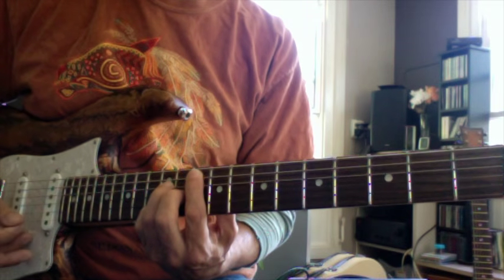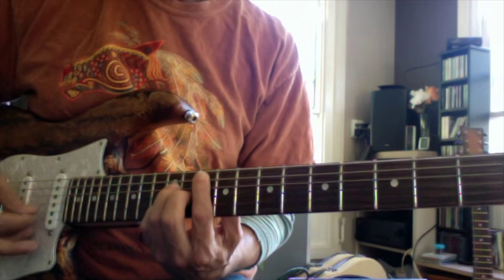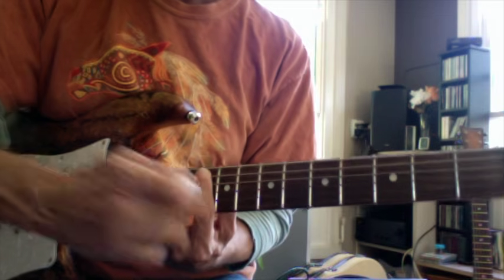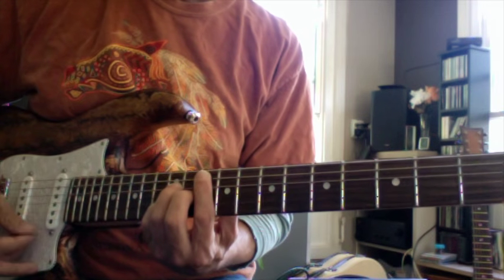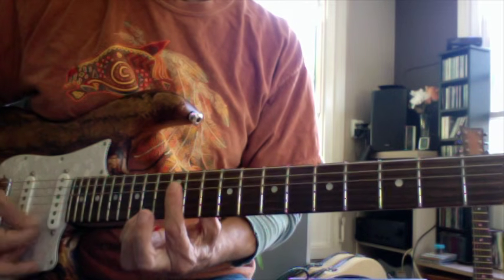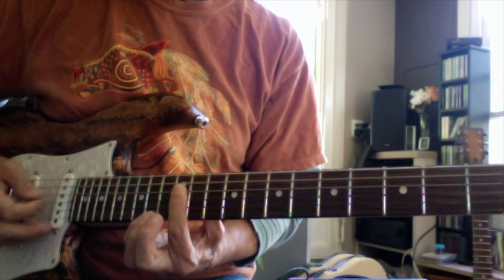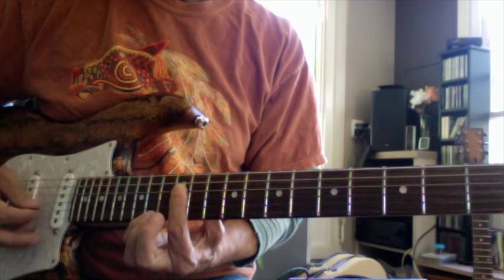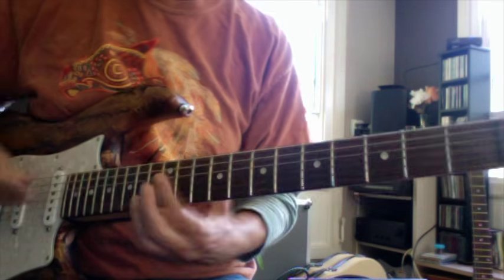Next position. And this one you can add in an extra fifth. What we have here is 1, 5, 7, 3. If you bar your first finger and include the D note on top, you can put in another 5. So that's up to you. Last one. So what we have here is 5, 1, 3, 7.